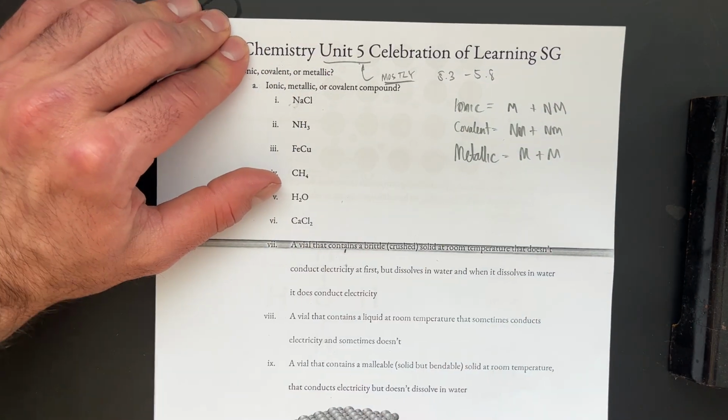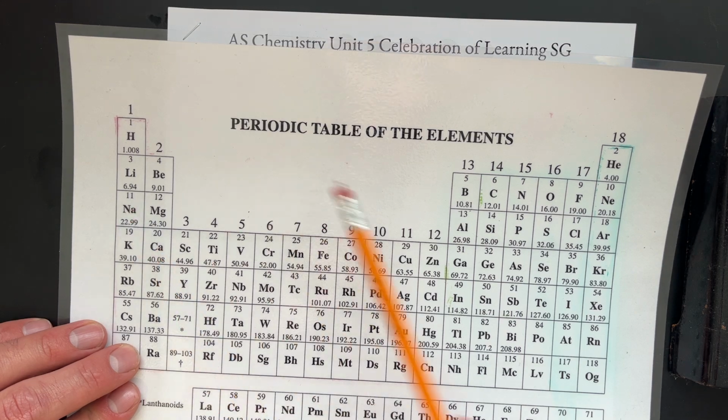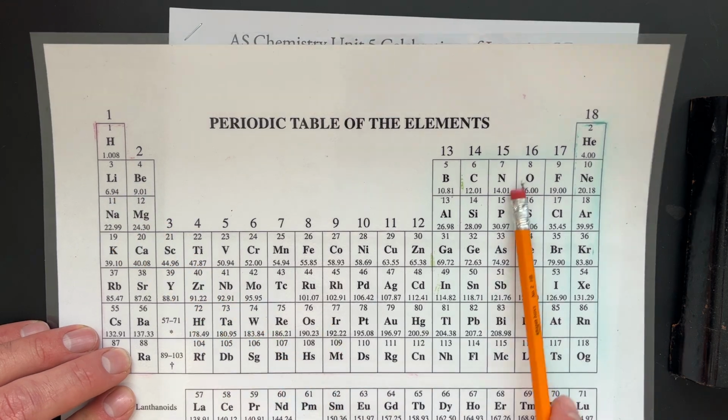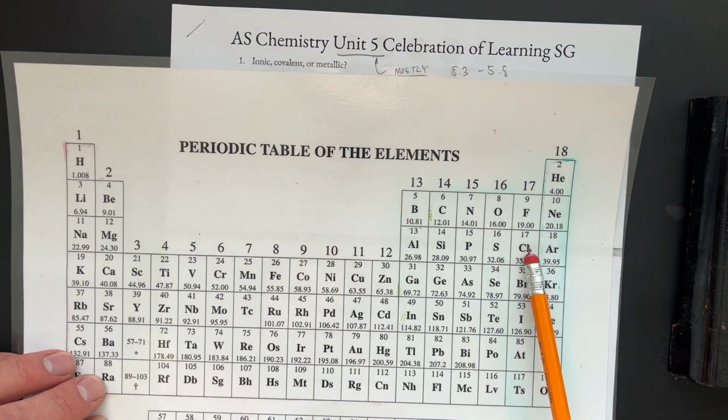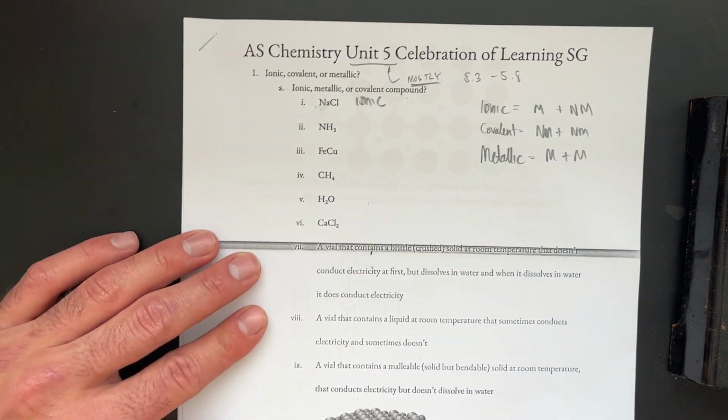And so here, if we look at NaCl, what we have to do is take a look at the periodic table, find Na, and remind ourselves that everything on this side of that staircase is going to be a metal, and everything on the right is going to be a non-metal. And so what we see is Na is a metal, Cl is a non-metal, so we have metal, non-metal. This must be ionic.